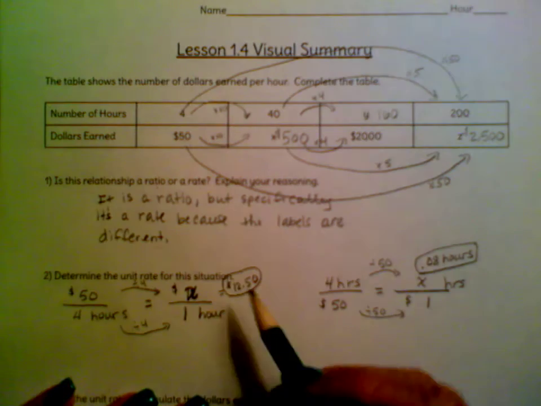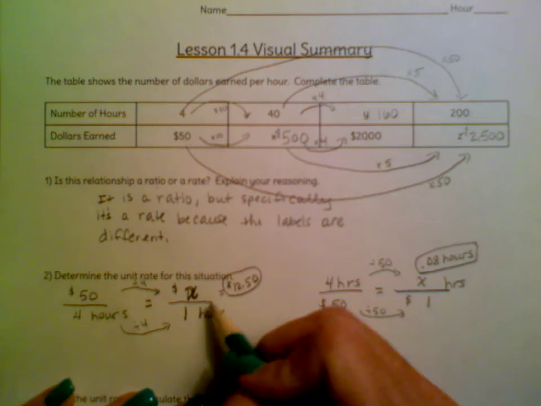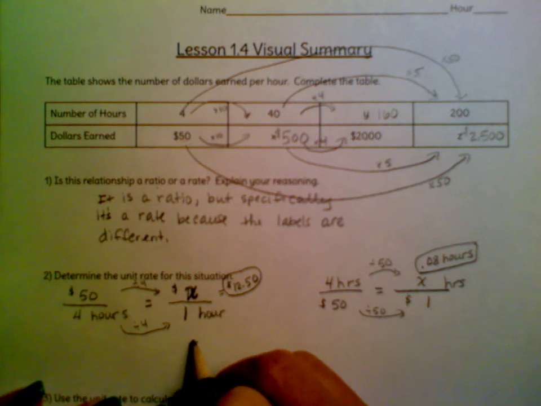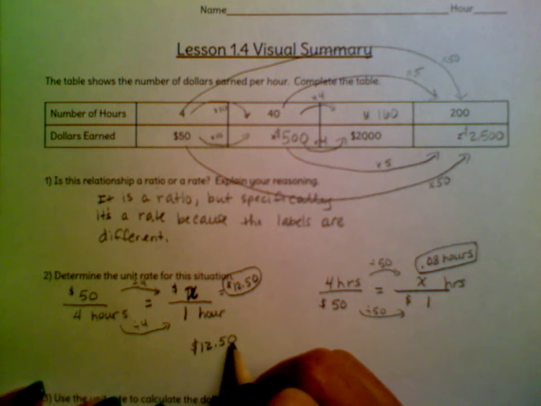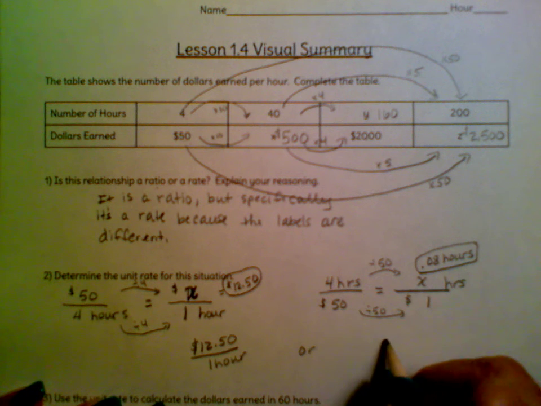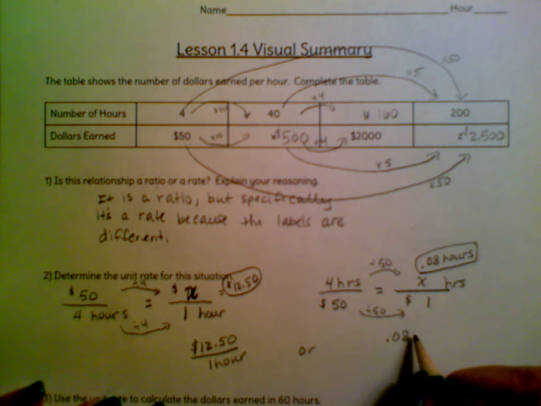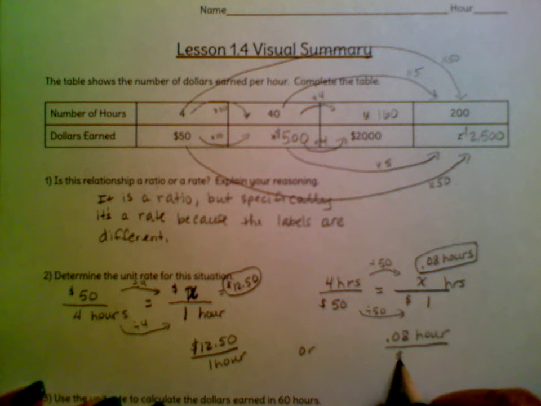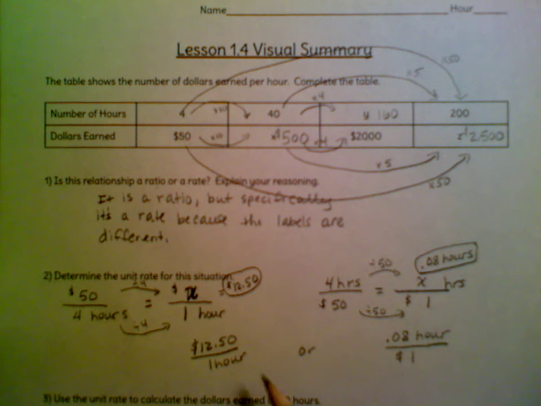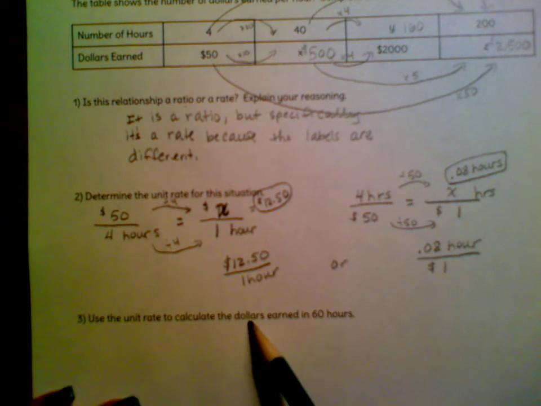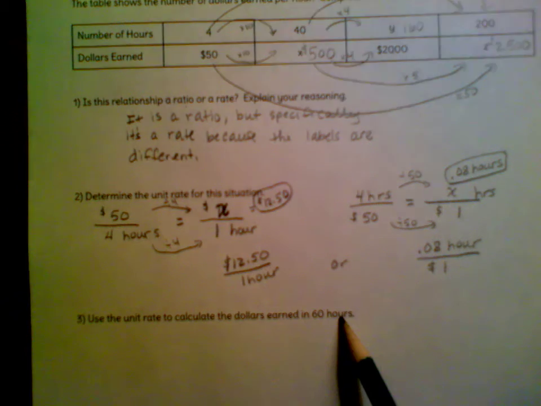So the unit rate isn't just this quantity, the unit rate is over the 1. So I'm going to just kind of state this. It's $12.50 per 1 hour, or I could say in 0.08 or 8/100ths of an hour, I earn $1. This just seems to make more sense. Okay, so you're going to use the unit rate to calculate the dollars earned in 60 hours.